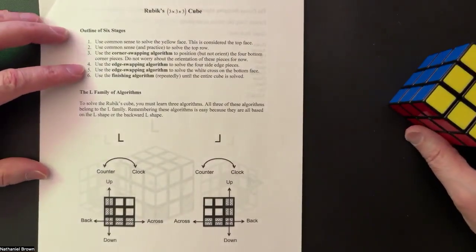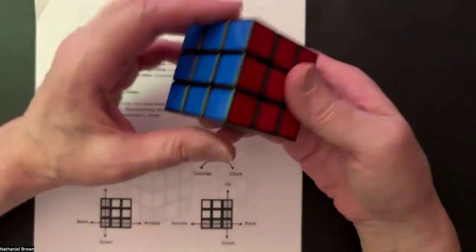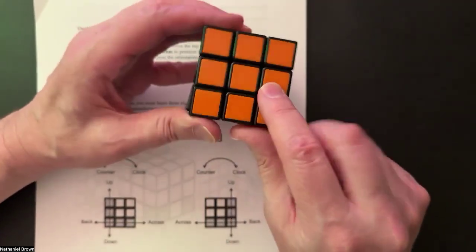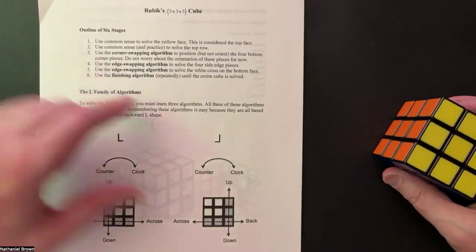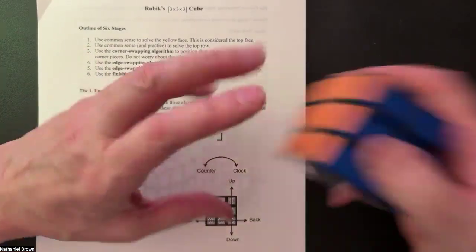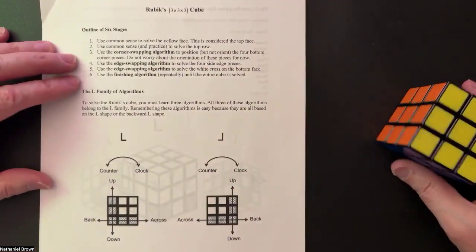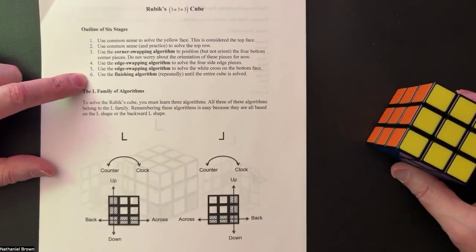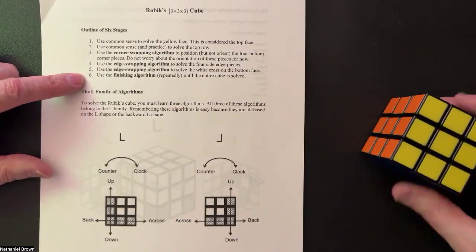Stage four, we used the edge swapping algorithm to solve the four side edge pieces. There, there, there, and there. Stage five, we used the edge swapping algorithm to solve the white cross on the bottom face. And finally, stage six, we used the finishing algorithm repeatedly until the entire cube is solved.